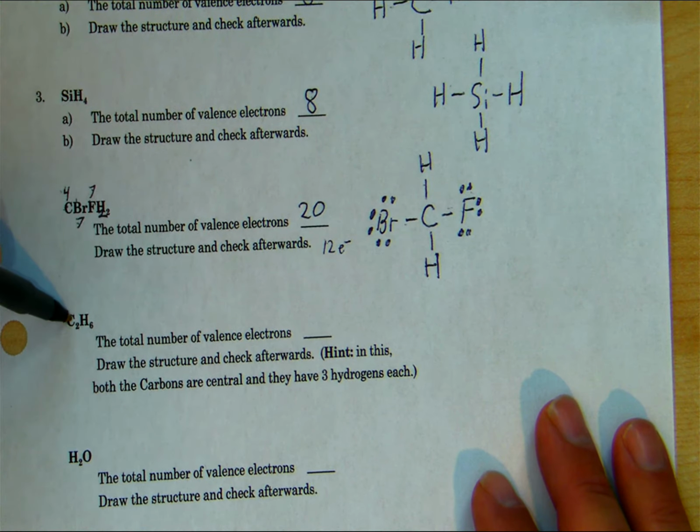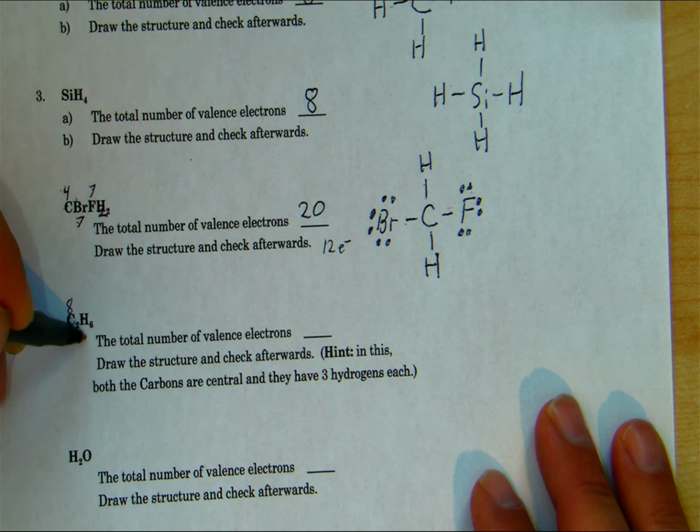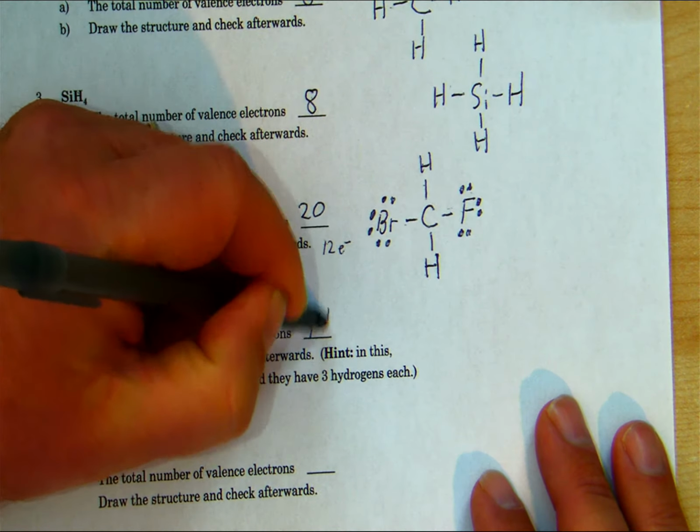So each carbon has 4 electrons. There's 2 of them. So that means I have 8 electrons from the 2 carbons. Each hydrogen has 1 electron. There are 6 of those. So I have 6 valence electrons from the 6 hydrogens. 8 plus 6 means I have 14.